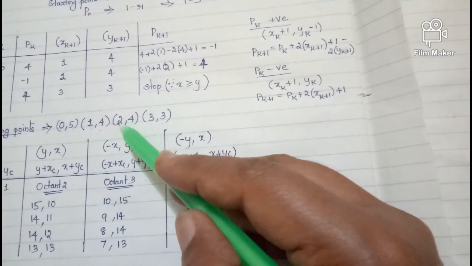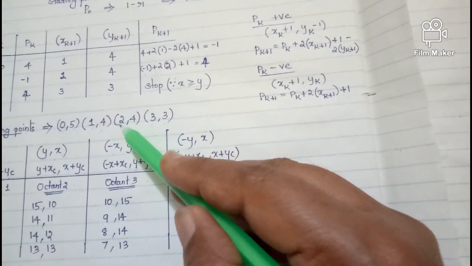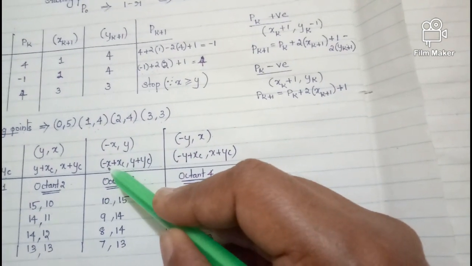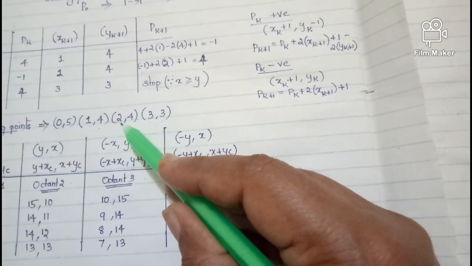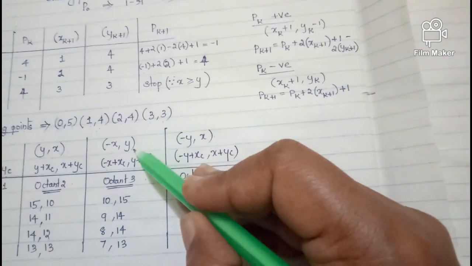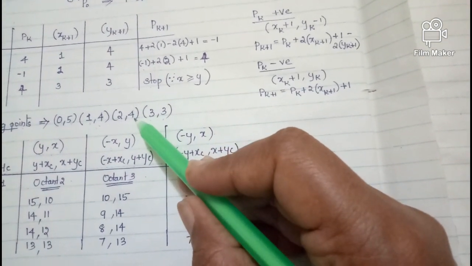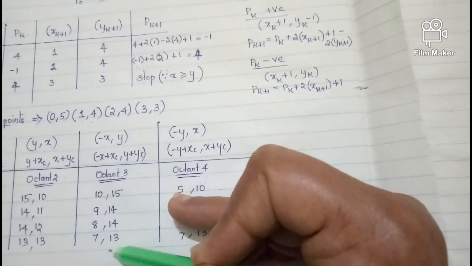Minus x plus xc, minus 2. X is positive, but here you have to take it as negative. So minus 2 plus 10, which is 8. Y plus yc, 4 plus 10, 14. So in this way this column will be found.